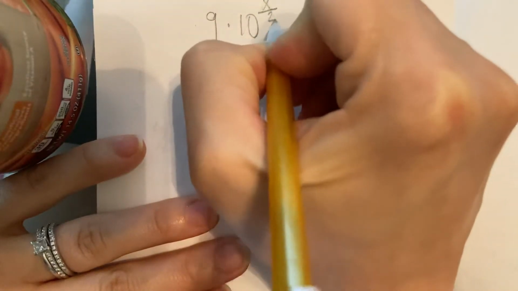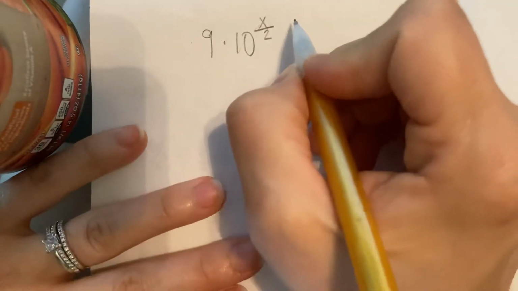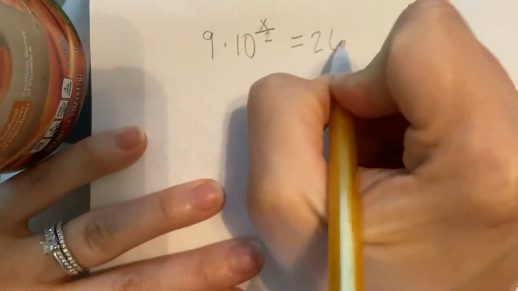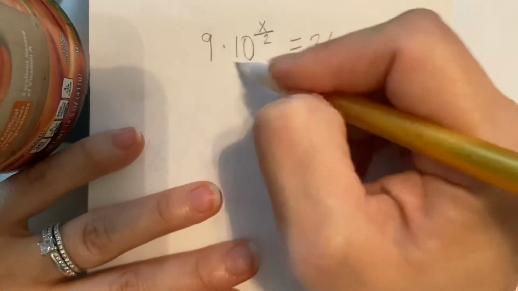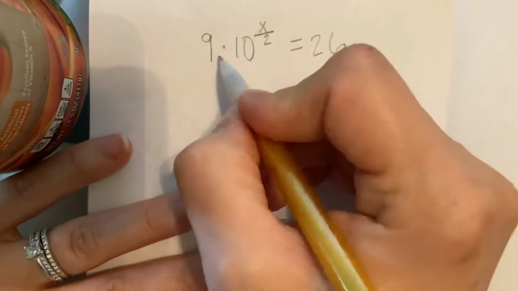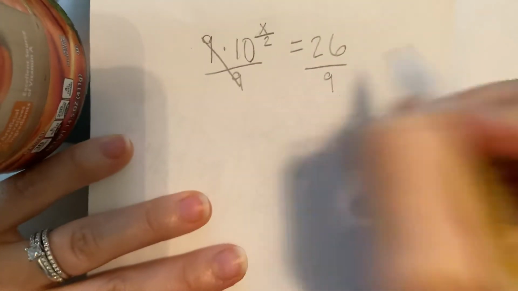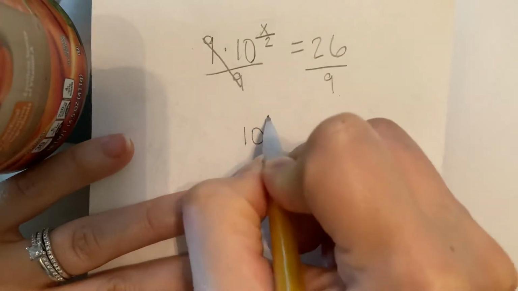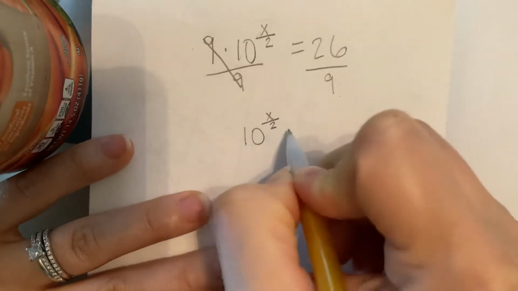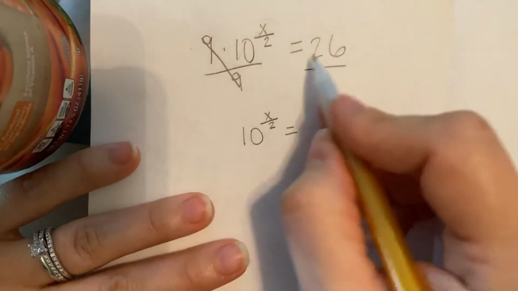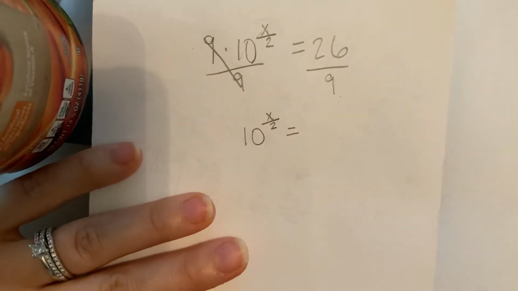So we have 9 times 10 raised to the x divided by 2 equals 26. So the goal is to get this by itself so I can write it as a log. So first thing I need to do is get rid of the multiply by 9 by dividing by 9. So that leaves 10 raised to the x divided by 2 equals, on this side, again, I could simplify that, I could make a decimal.